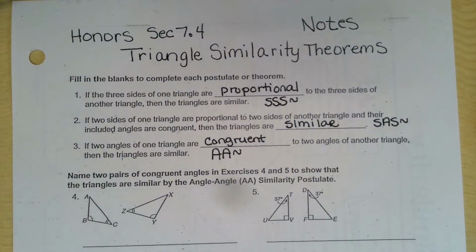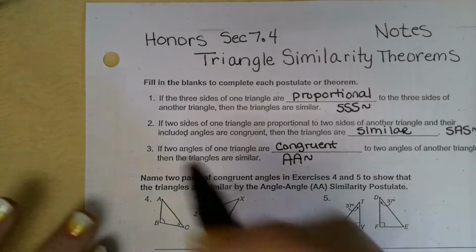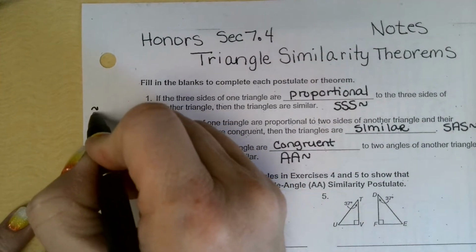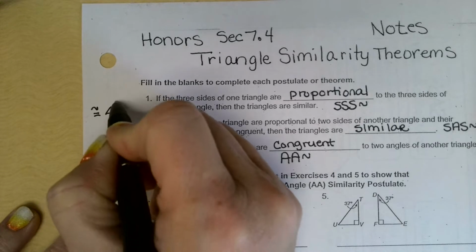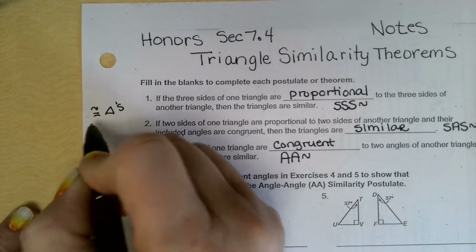Okay, so we're going to talk about three theorems that allow us to show that two triangles are similar. I want you to recall that when we had congruent triangles, we had 5 theorems.